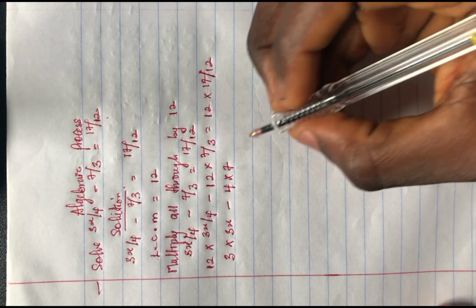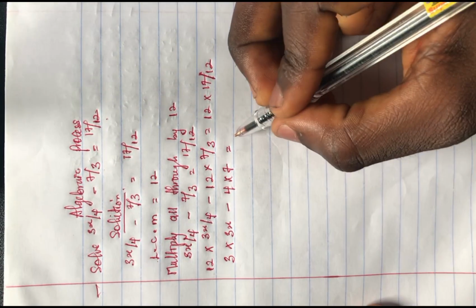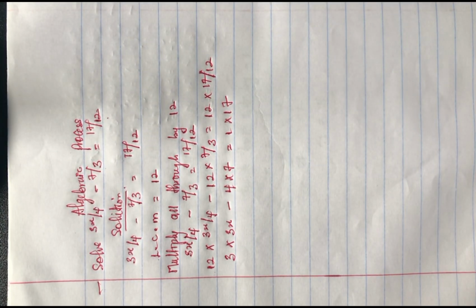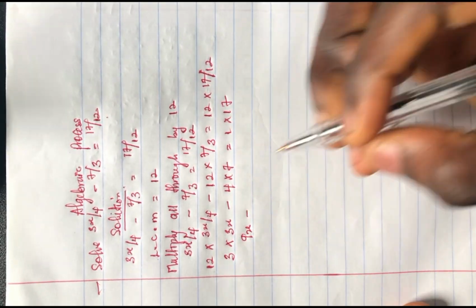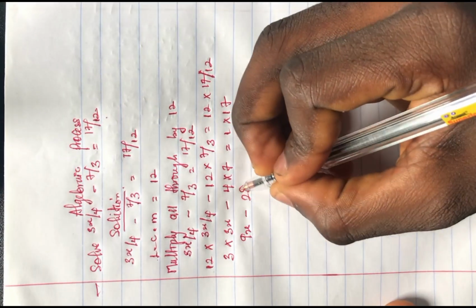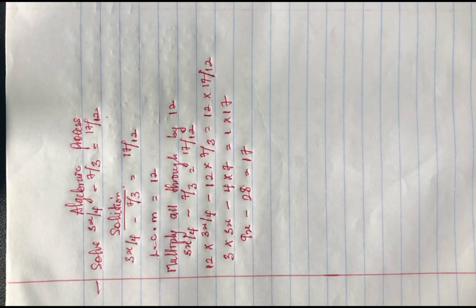So next is equal to 12 in 12 is 1 times 17. So next we can say 3 times 3x will give us 9x minus 4 times 7 is 28, is equal to 1 times 17, which is 17.